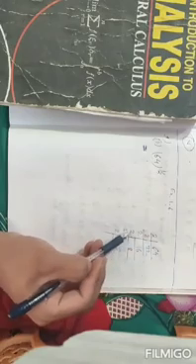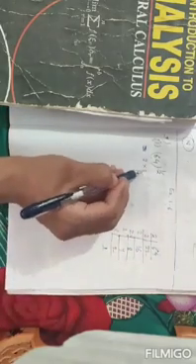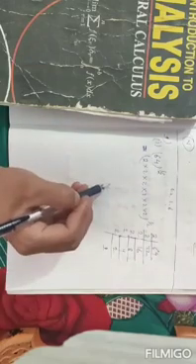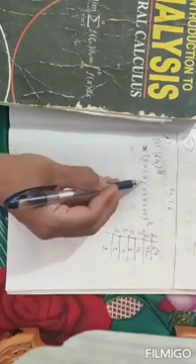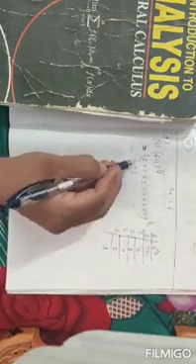So 64, we'll start from 2: 32, next 2, 16, next 2, 8, next 2, 4, next 2, 2, next 2, 1. So how many 2's? 1, 2, 3, 4, 5, 6. So we can write it as 2 into 2 into 2 into 2 into 2 into 2, 6 times, whole to the power half, isn't it? That means 2 to the power 6 whole to the power half.